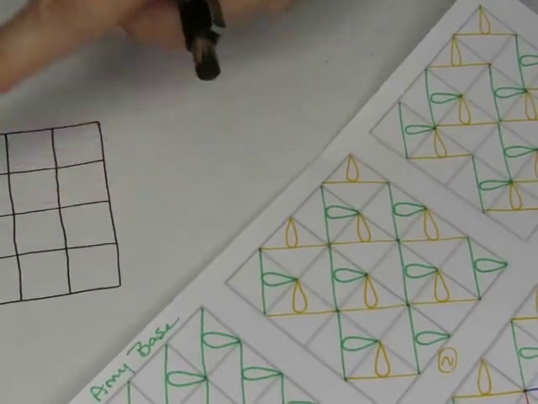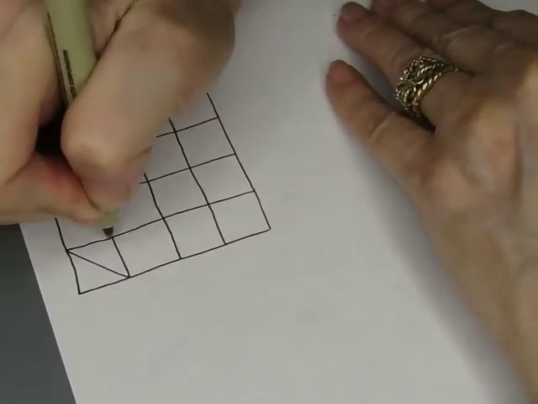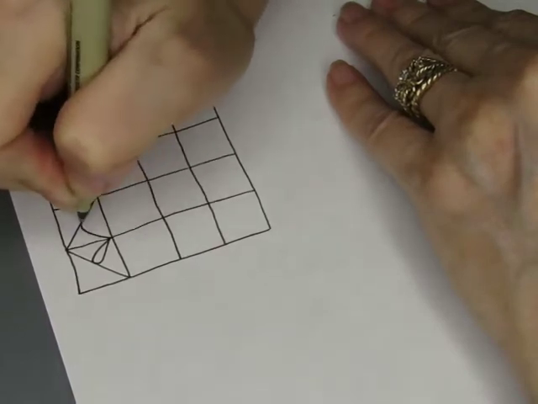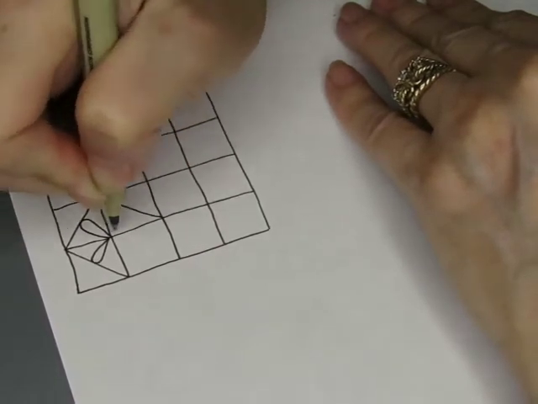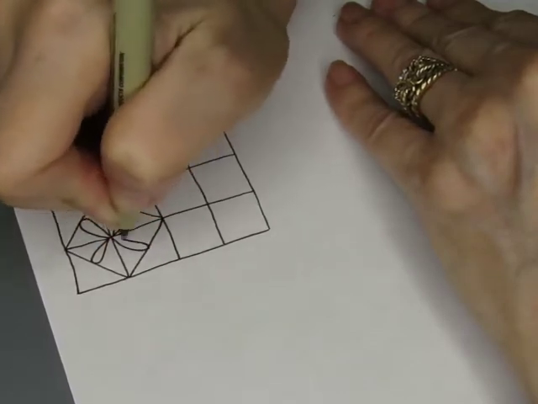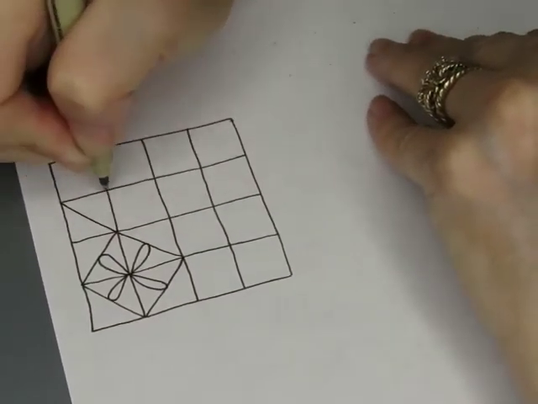Okay, so I'm going to draw it here so we can see how it looks on a regular grid, and then I'm going to do it on the dot grids with different dots in the middle, so we can see how it changes as we change what we do here. So we're going to do this one, and then we're going to turn it, and turn it, and turn, just like that. So that's what this pattern is going to look like.